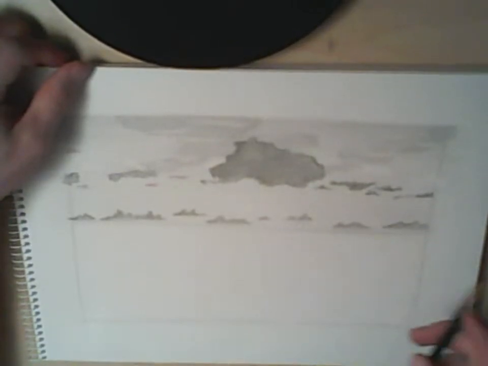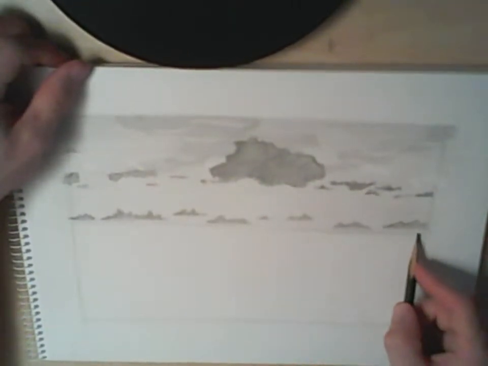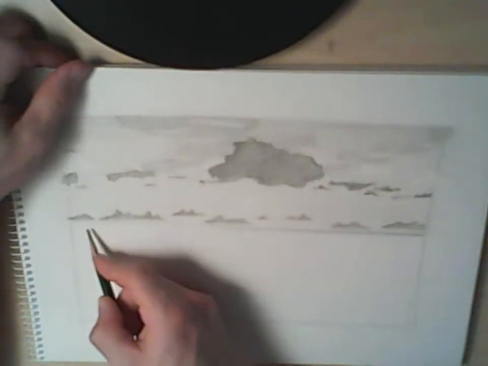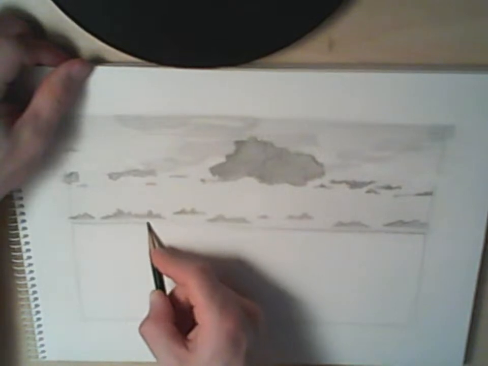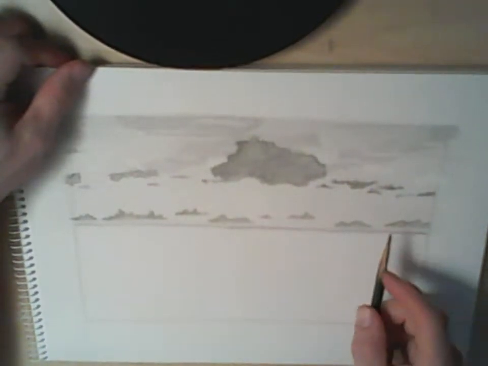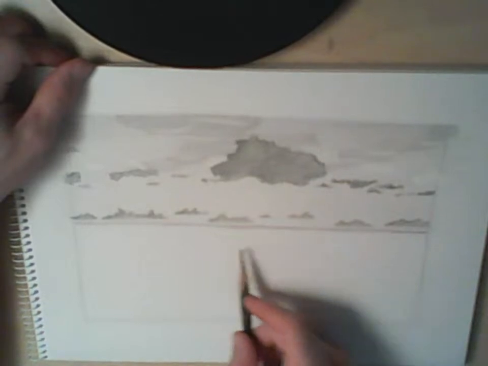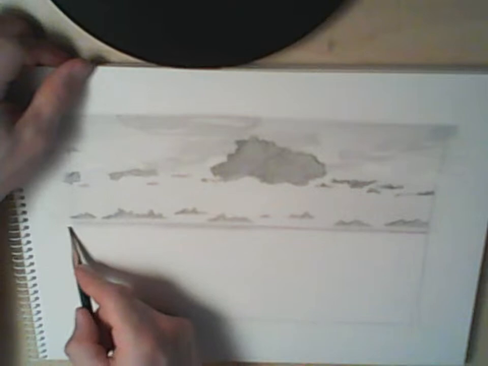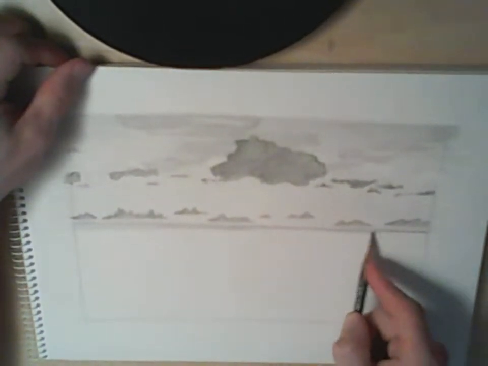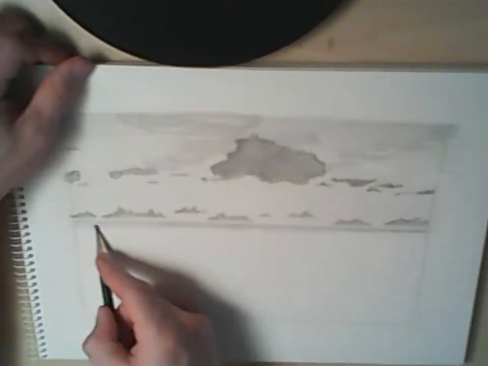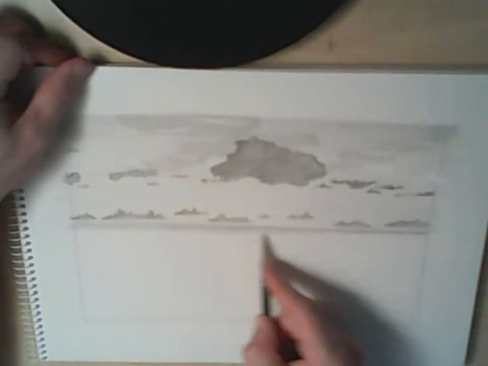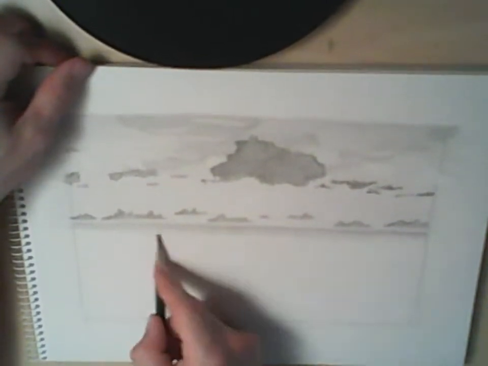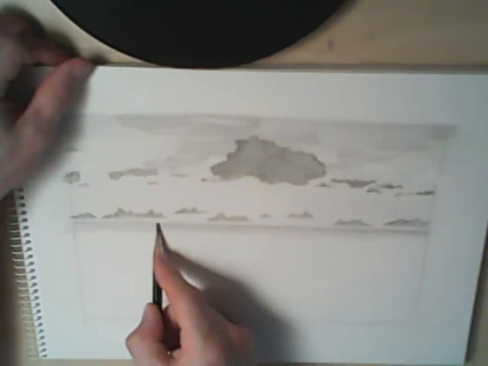Next thing is to go into the horizon. That's not horizontal at all today. But oh well. Okay. Now back here. It's rather gray and featureless, the water. We can't see a lot of anything.